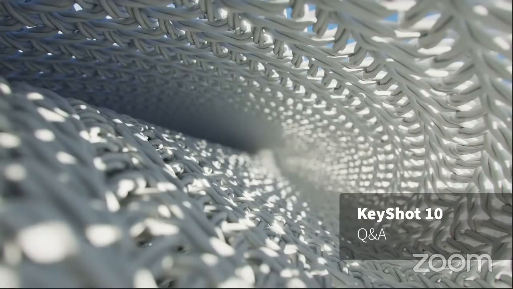Someone else is asking if there's any colliding features between objects, so any kind of physics. There's not currently any physics in KeyShot 10, but it's certainly something that has been a request in the past and something that we are investigating.